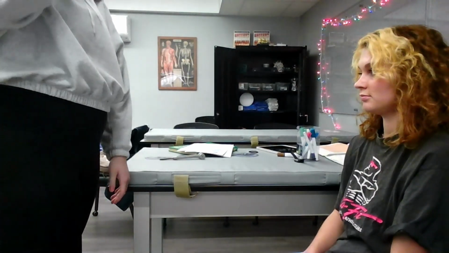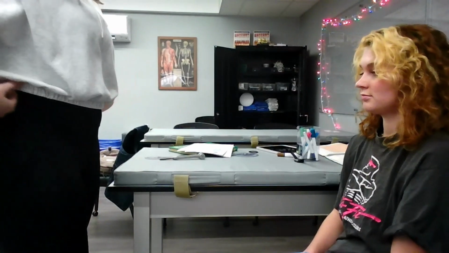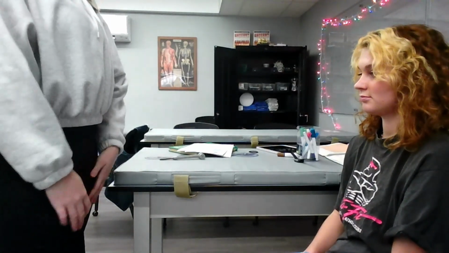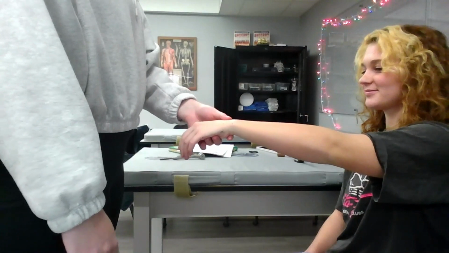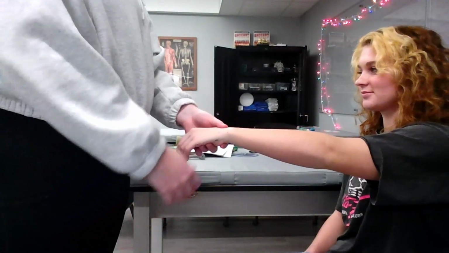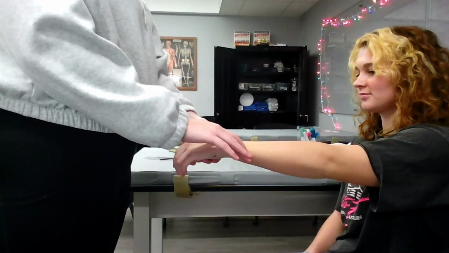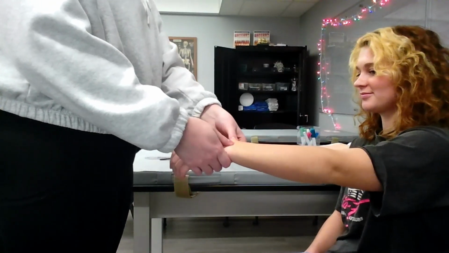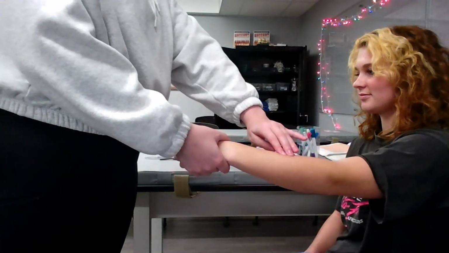Next, we're going to do muscle palpation. So the first muscle that I'm going to do is the extensor pollicis longus. Can I see your arm, please? Okay, so the origin is the posterior surface of the distal radius, like right here.